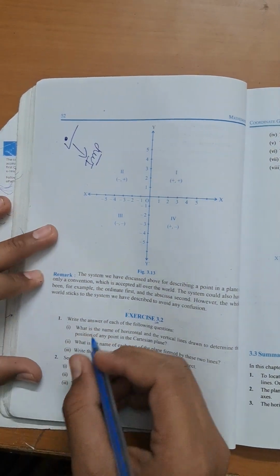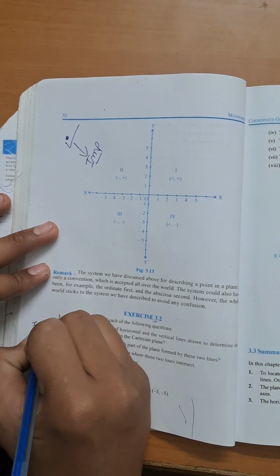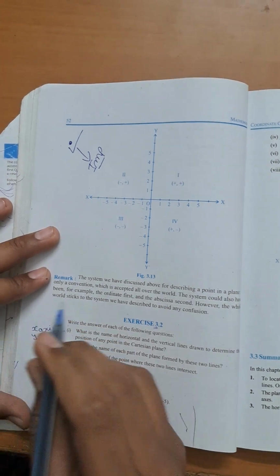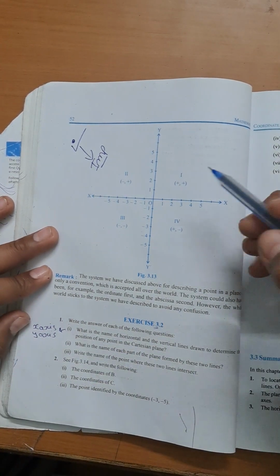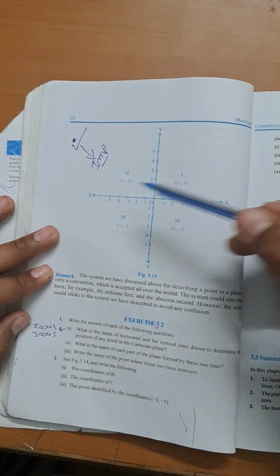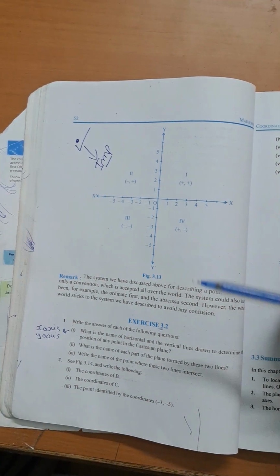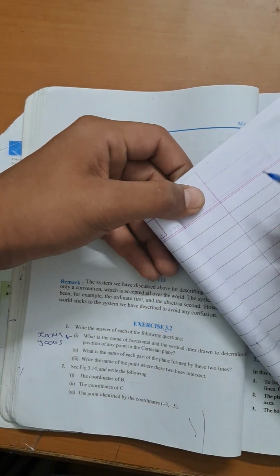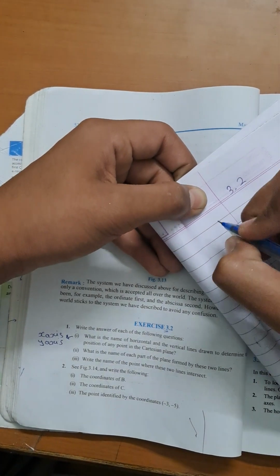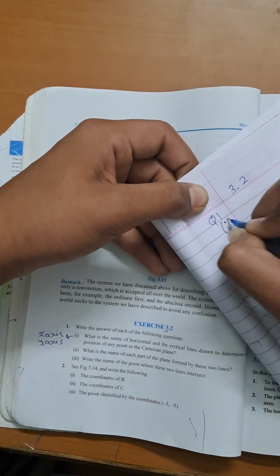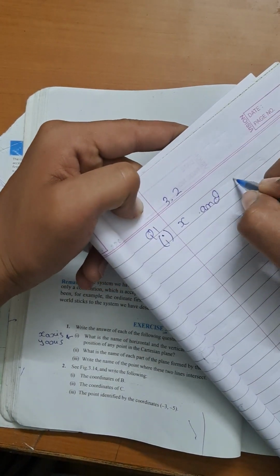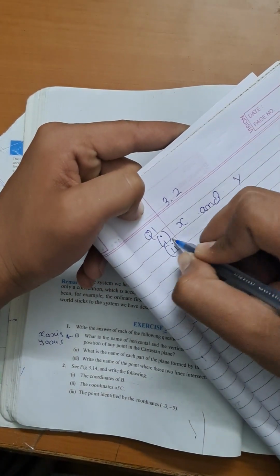That means x-axis as well as y-axis. Okay, x-axis as well as y-axis, these are the horizontal and vertical lines. I am thinking to write the answer in the notebook only, so write the answer in the notebook beside it: x and y.